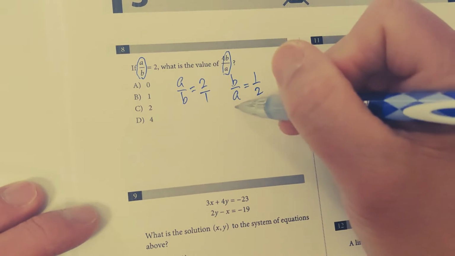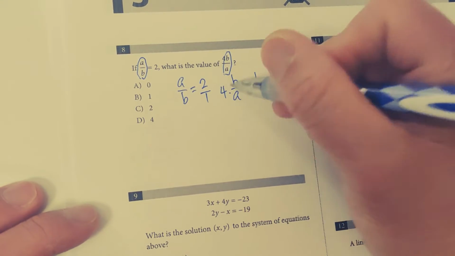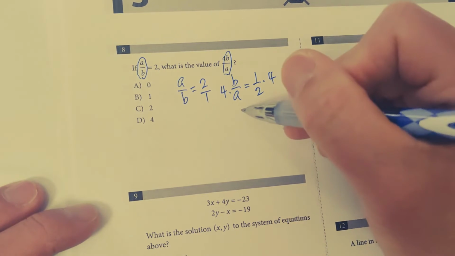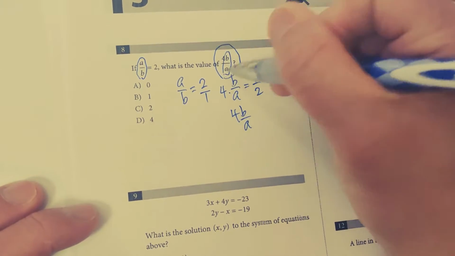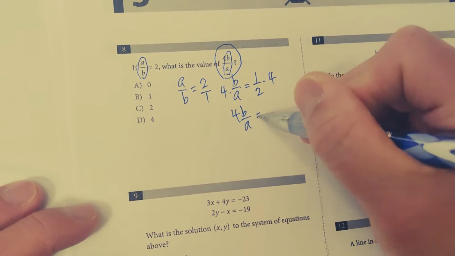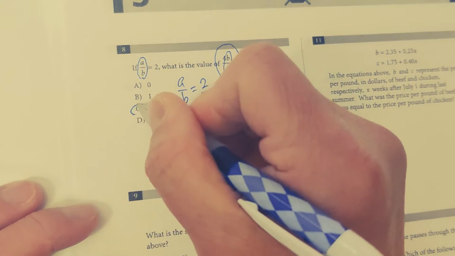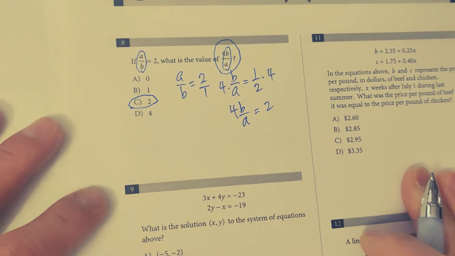After that, you put 4 in the front to make it 4B over A as what is asked by the question, and you're gonna have a 2 here. So the answer is 2. Very easy. All right, done.